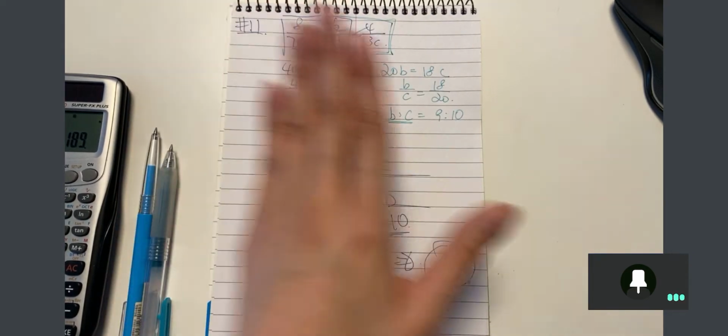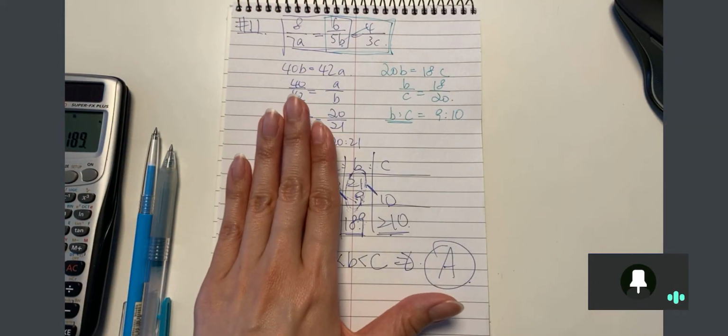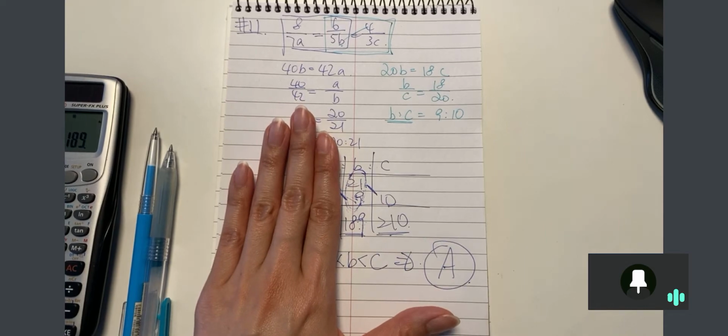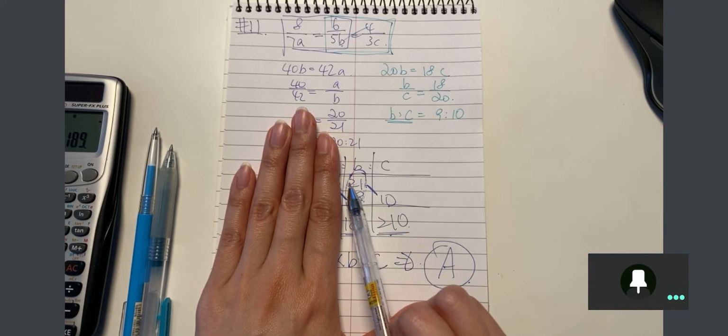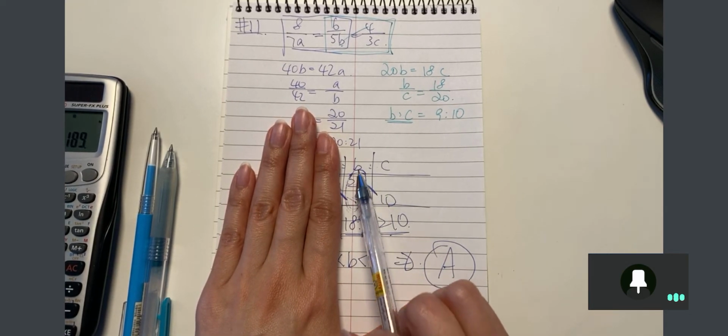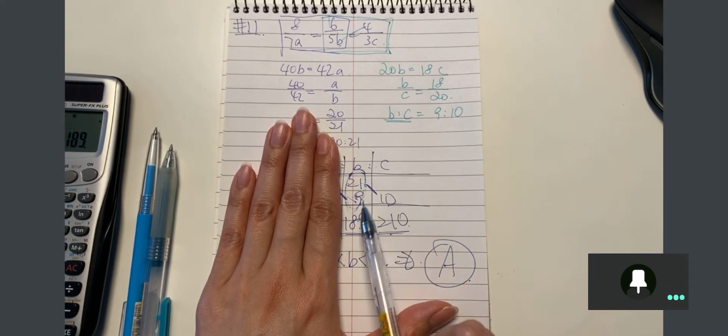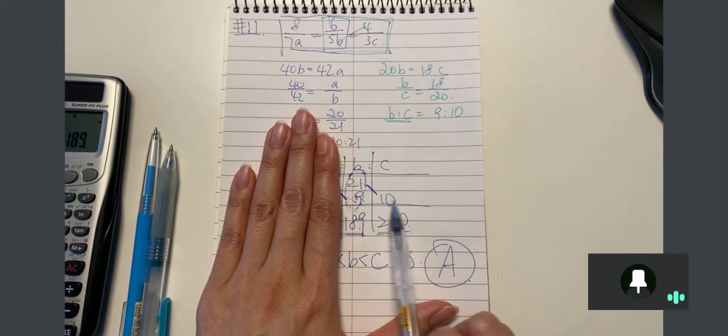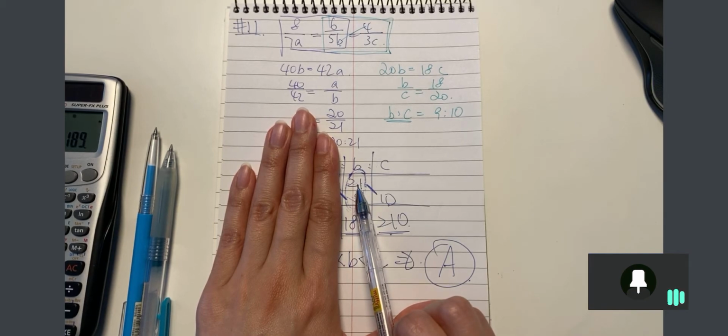How about the B and C? For B and C, I consider in this way. I cover the part A. You can see that there is a 21 here. The ratio between B and C is 9 to 10. So the same logic is I times any number to both of them, it won't change the ratio. So I times 21.